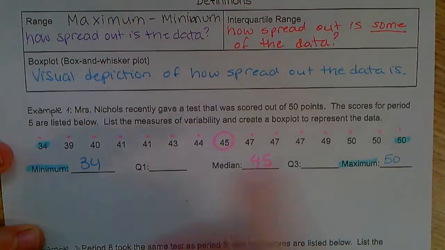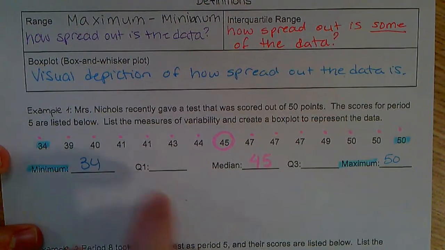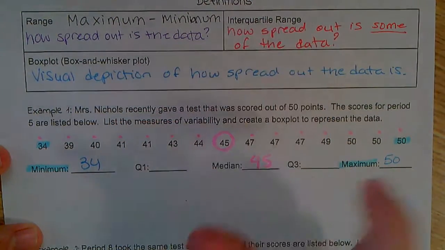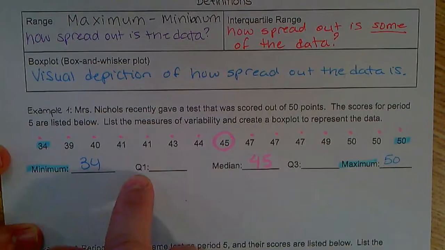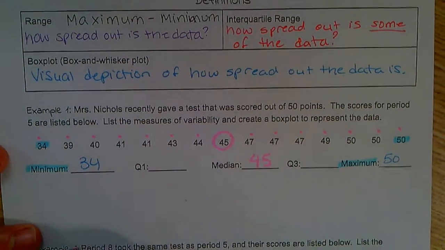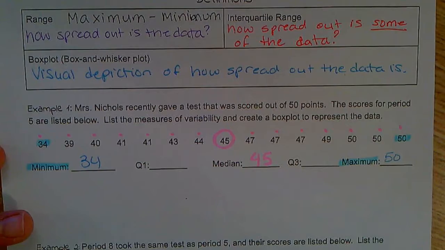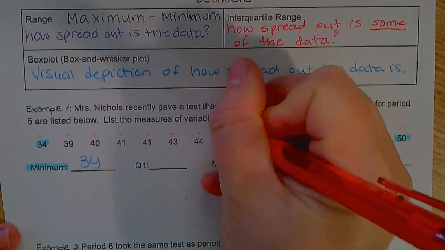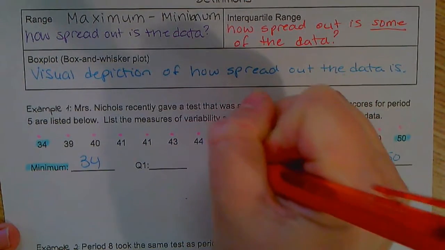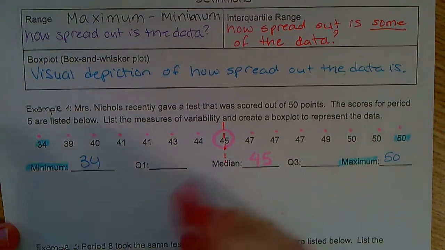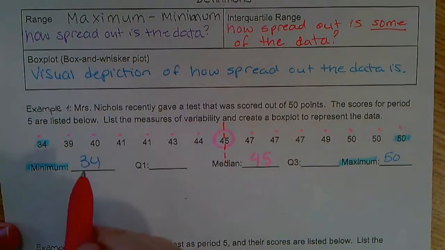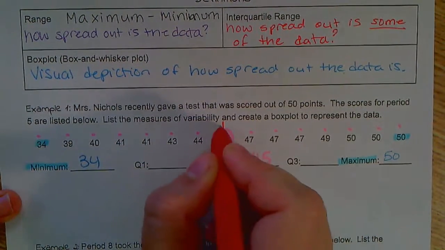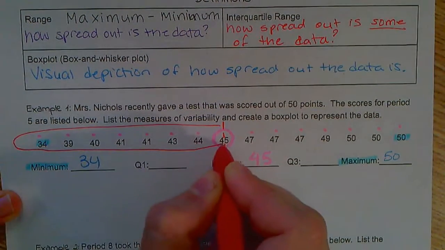Now that I know that the median is 45, I need to just calculate what the first and third quartiles are. So the first quartile is the median of the smaller half of the data, and the third quartile is the median of the larger half of the data. So when I say the smaller half of the data, I mean I'm literally going to chop my data in half. I know that 45 is the middle of my data if I arrange it from least to greatest. So quartile 1, that's going to be the median of the data below and including 45.